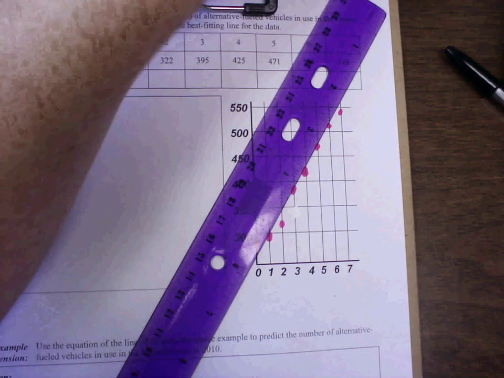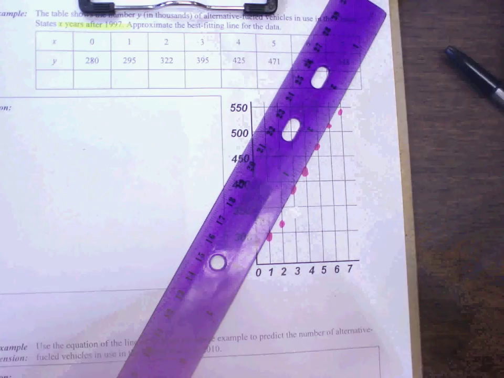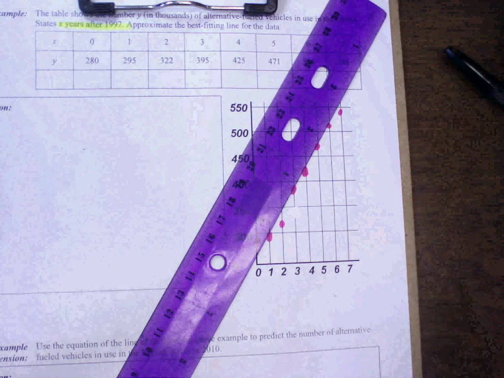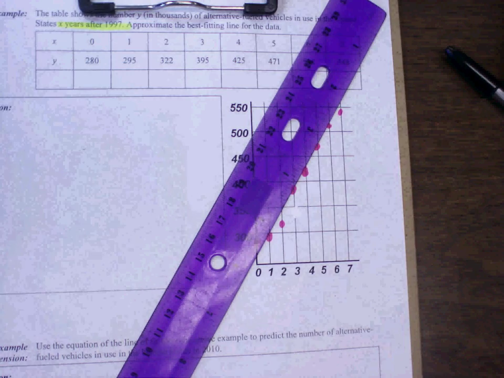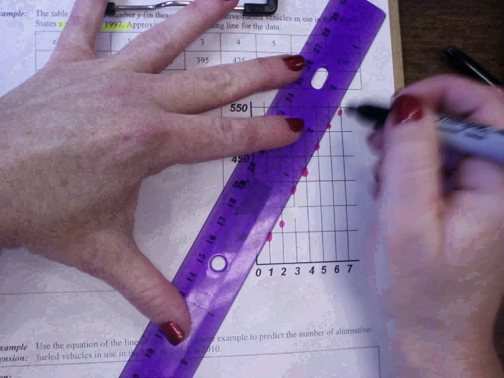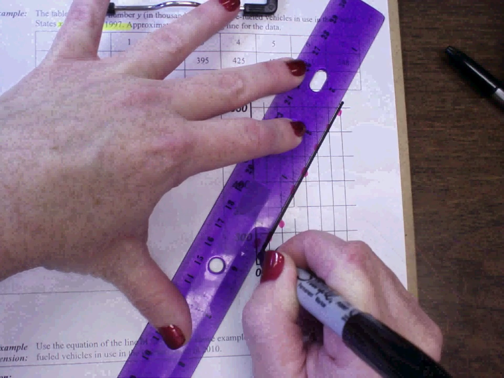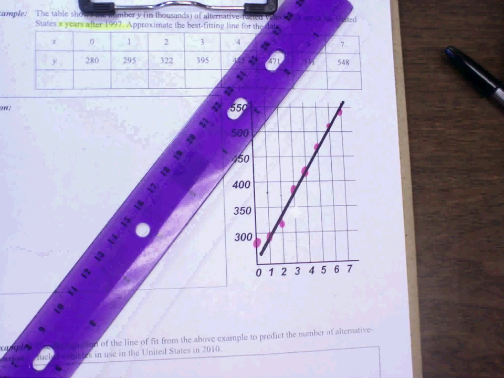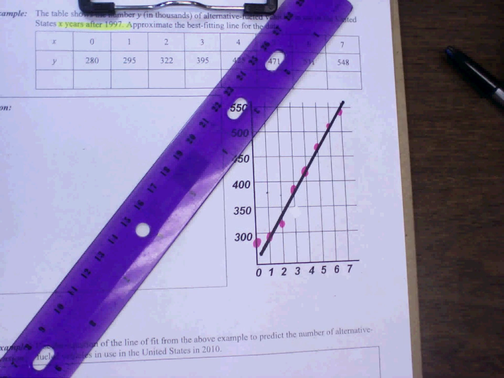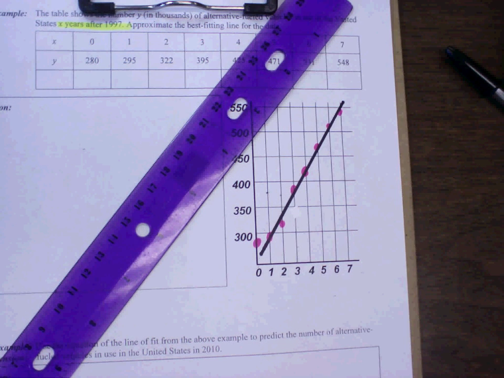Where's my black marker Sharpie? All right, so get your rulers out. Oh, here it is. All right. And then we're going to go ahead and make a line that kind of hits most of those points, okay? Are we good, my babies?